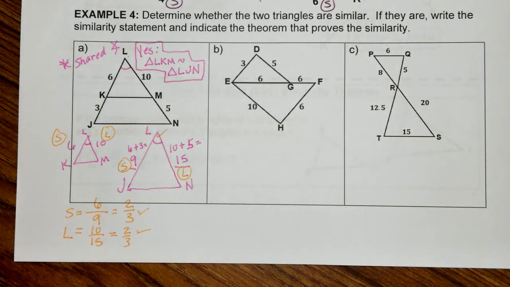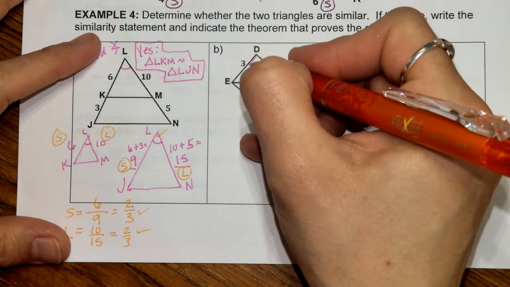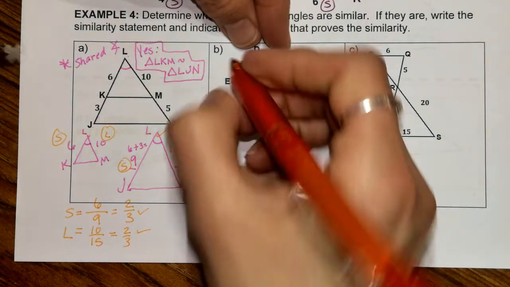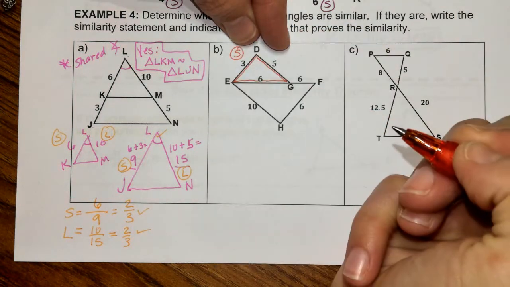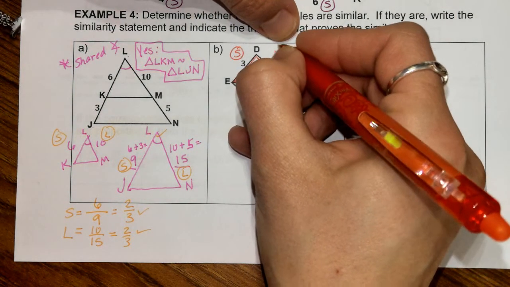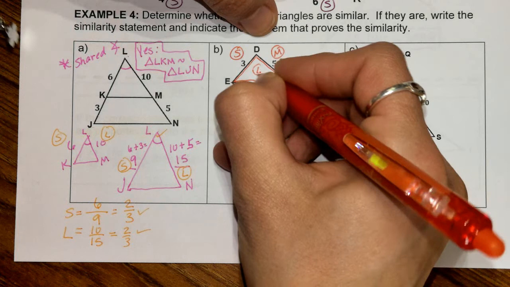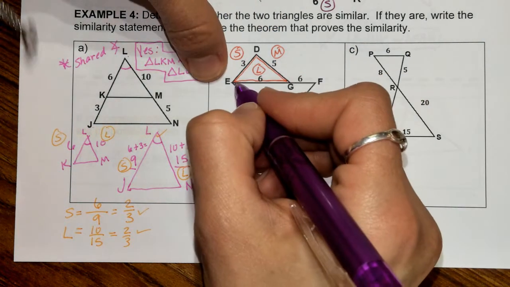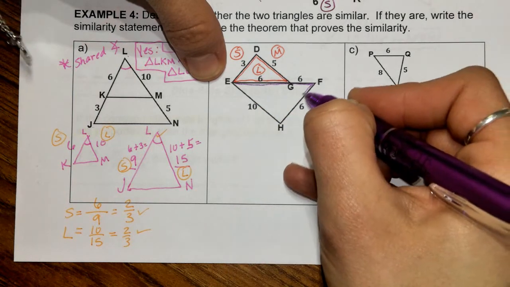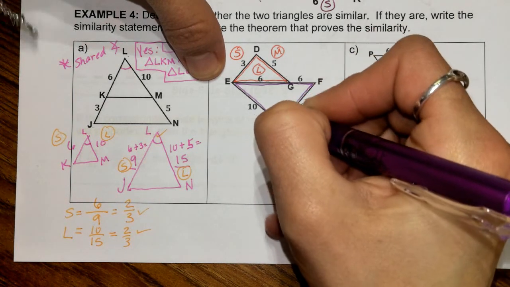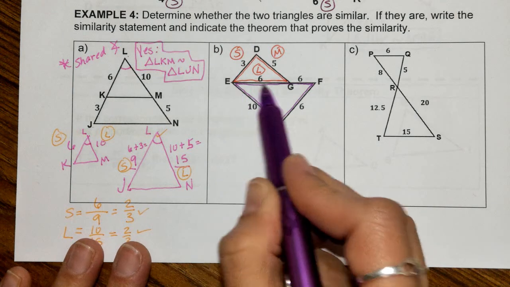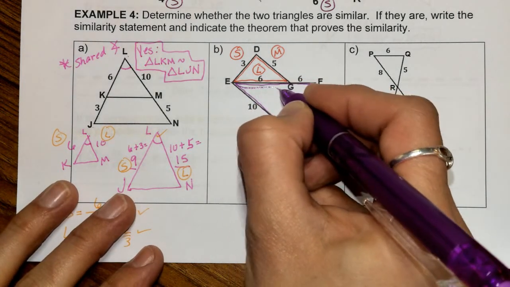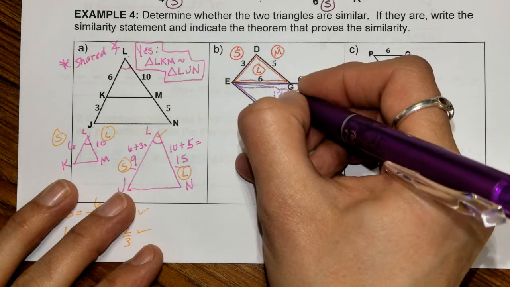The first triangle here, the smaller one, here are our sides. We have 3 as our small side, 5 as our medium side, and 6 as our large side. When we look at the bigger triangle, what we need to notice is we're going to have to add EG and GF to get the entire side length of EF, and this will end up being 12.